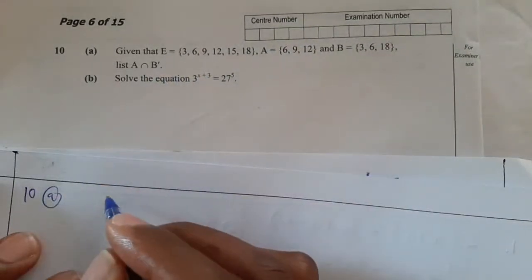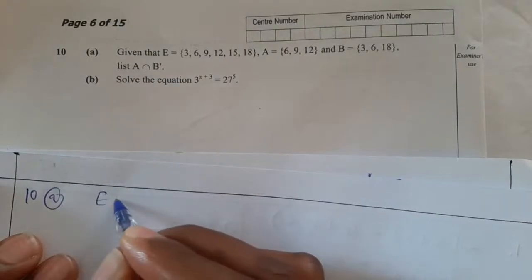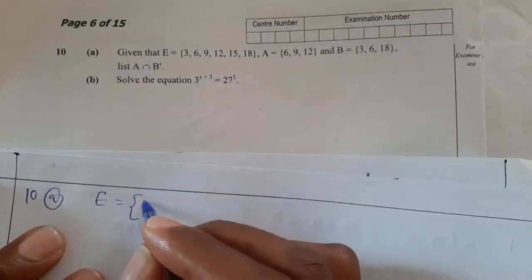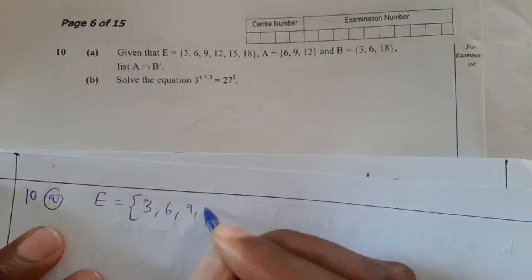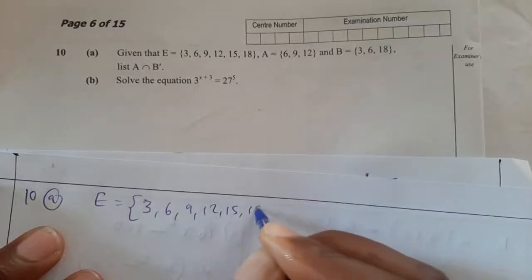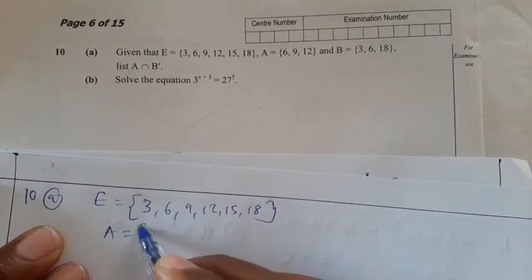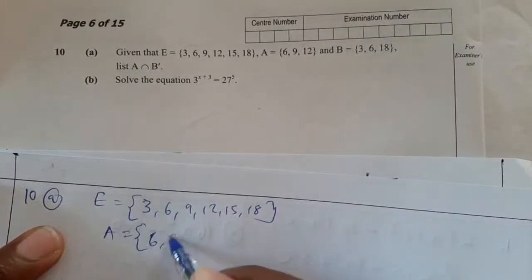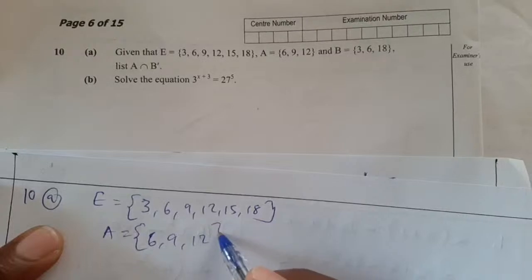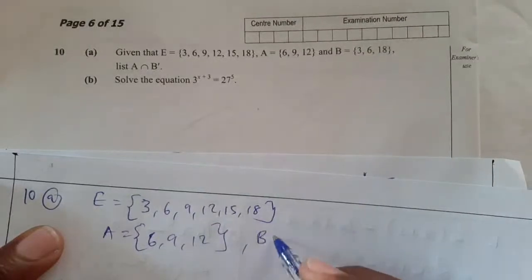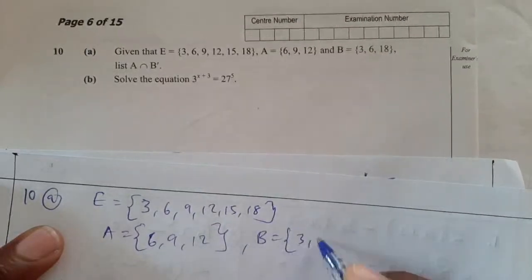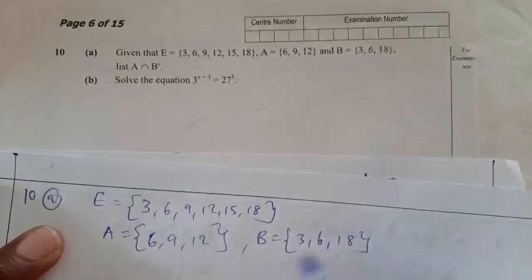So first of all, let me write down the universal, that is 3, 6, 9, 12, 15, and 18. Then our A is 6, 9, and 12. And then our B is 3, 6, and 18.